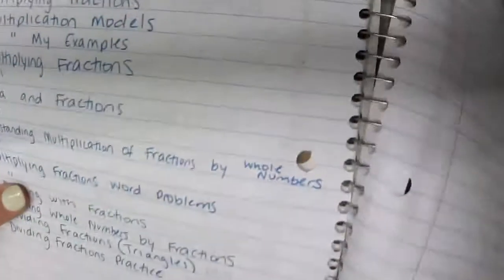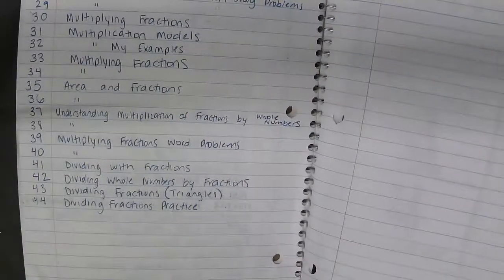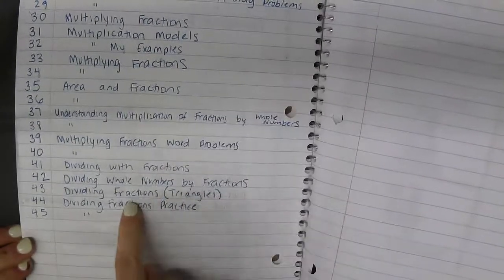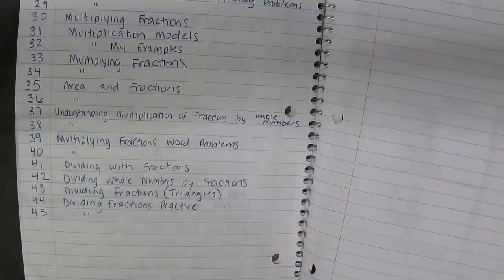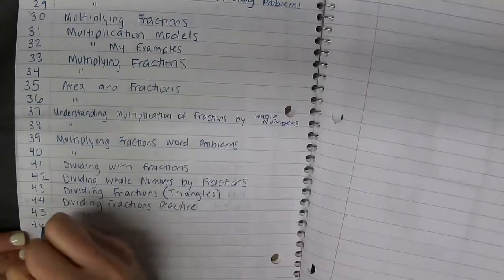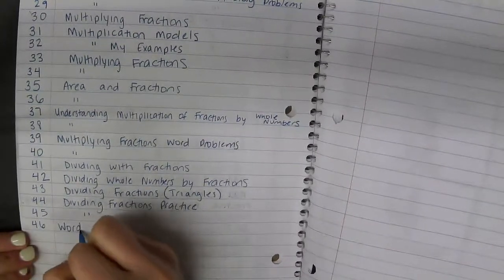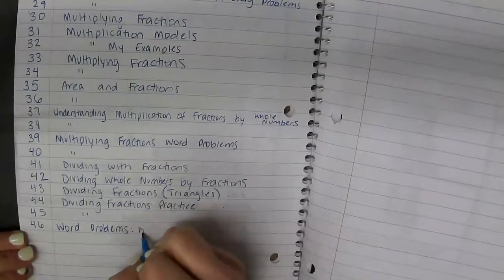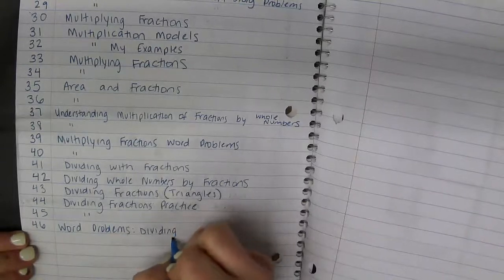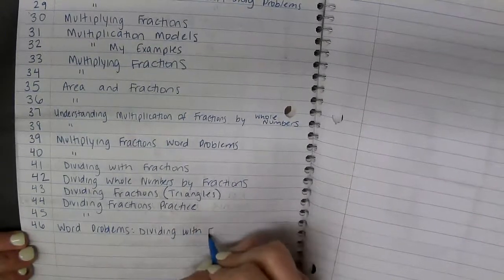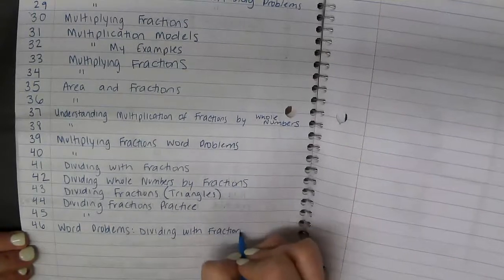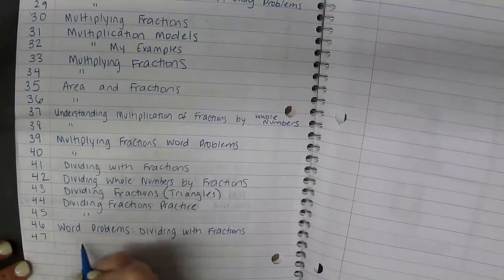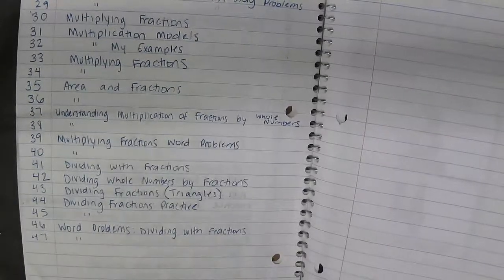In the last video, I forgot to have you guys add that extra page. So for page 45, you can just go ahead and write ditto because it's our dividing fractions practice. And then page 46, we will write word problems dividing with fractions. And page 47, we will say ditto.